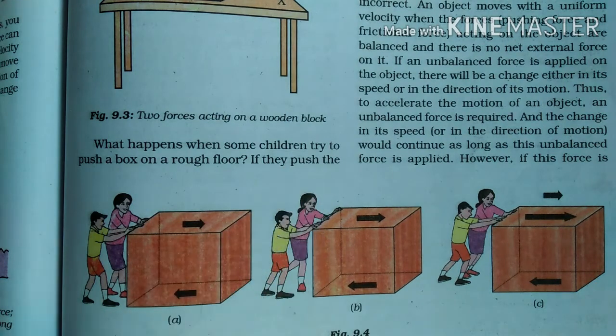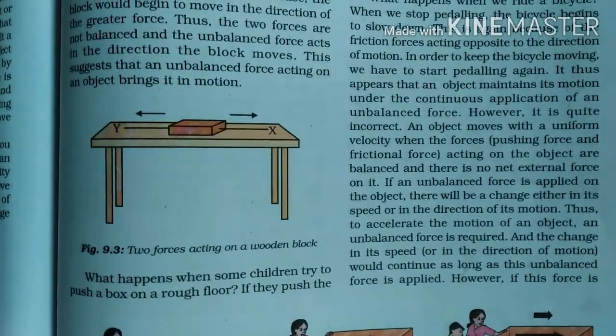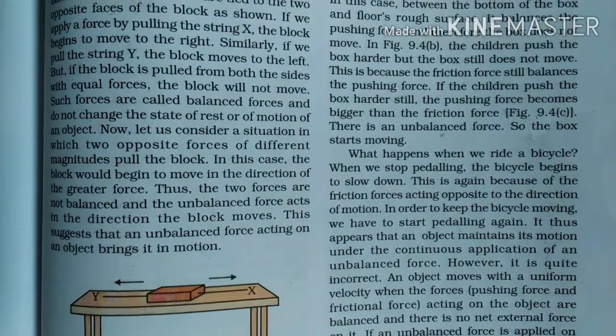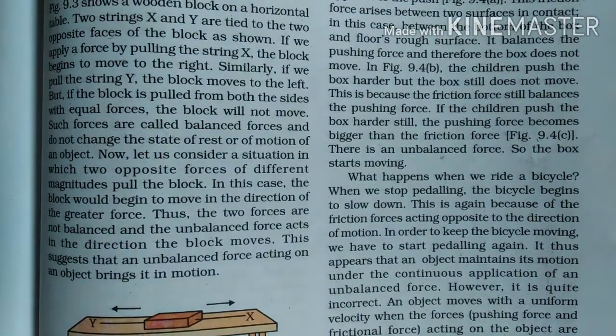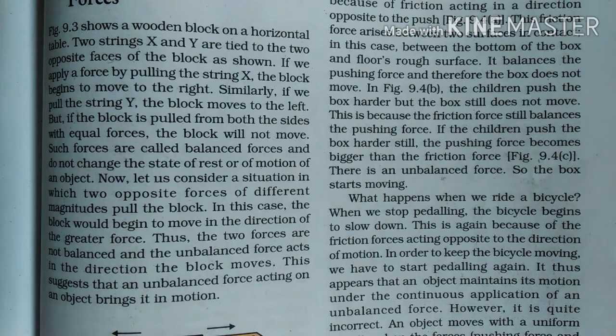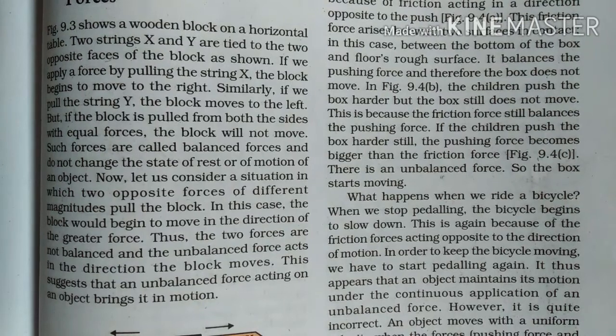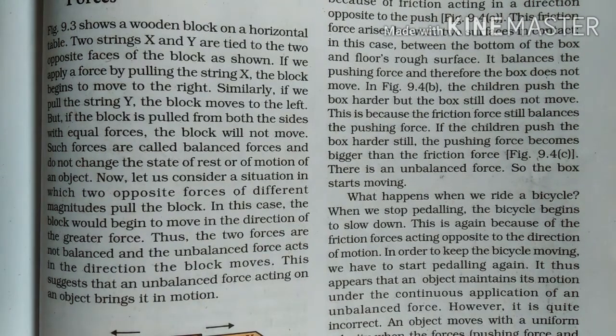If they push the box with a small force, the box does not move because of friction acting in a direction opposite to the push, in figure 9.4.